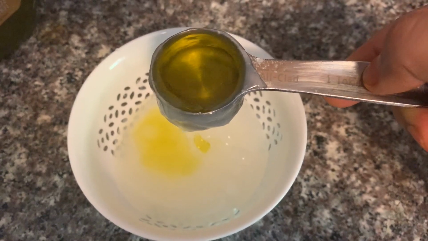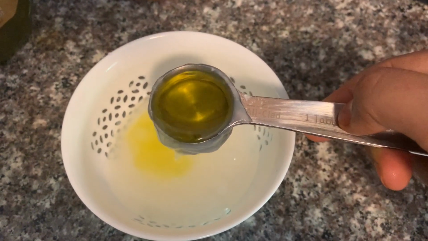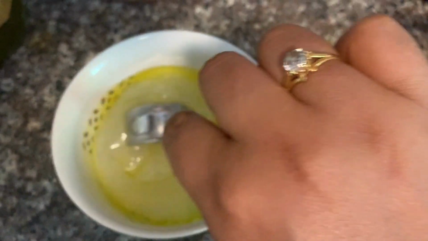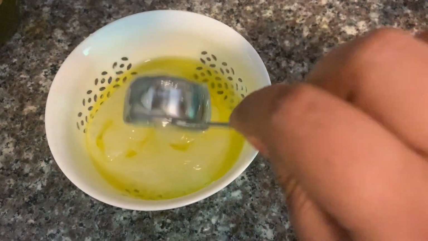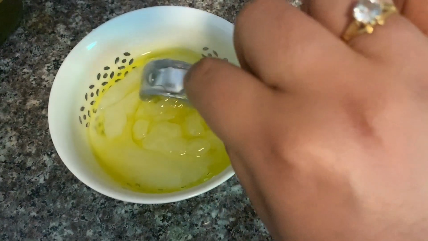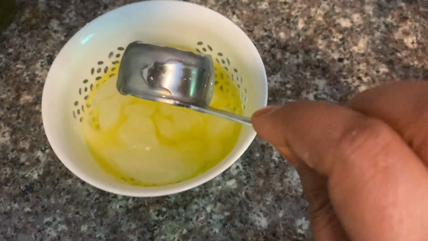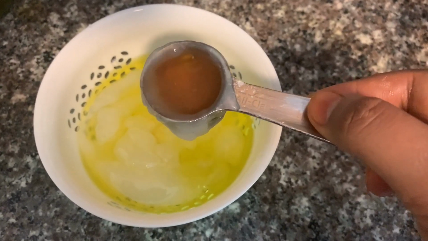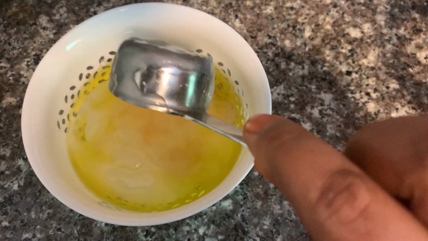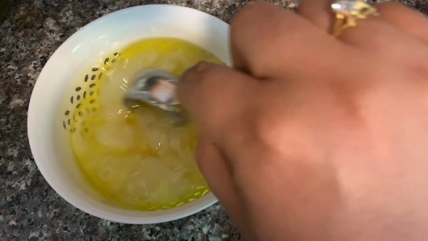Now to this mixture, I'll go ahead and add about a tablespoon of olive oil. I'm adding olive oil because it has vitamin E and it nourishes our hair follicles and also helps to prevent premature graying. And now to it, I will go ahead and add about 1 tablespoon of apple cider vinegar. Apple cider vinegar has a lot of benefits.